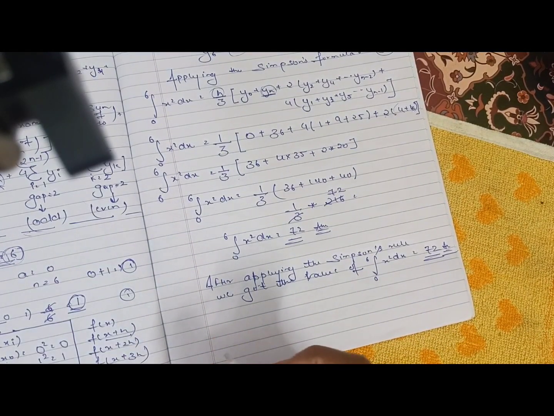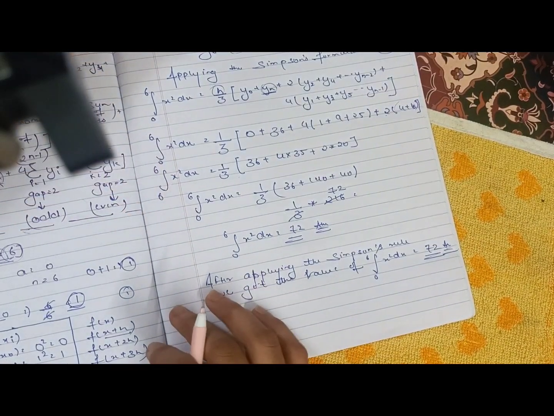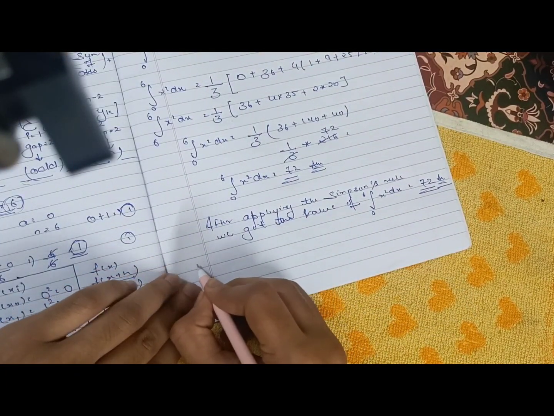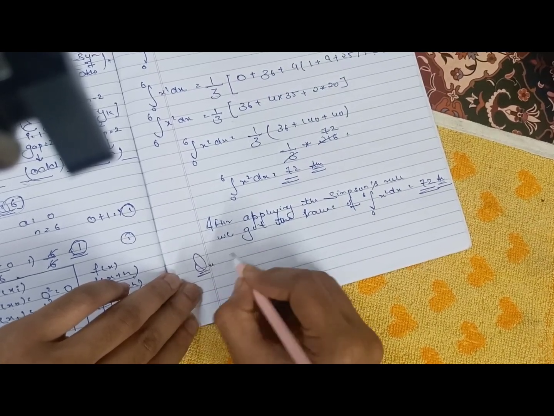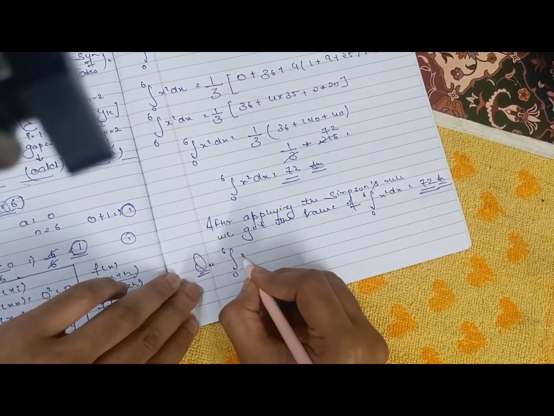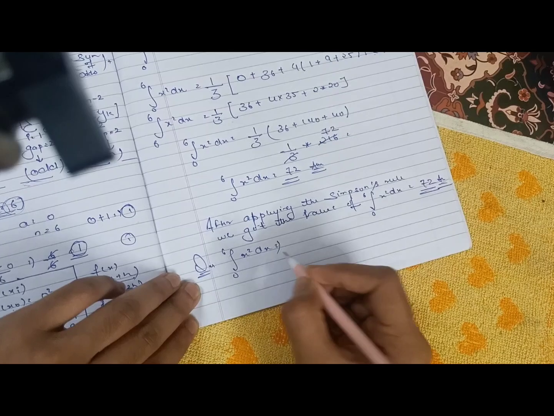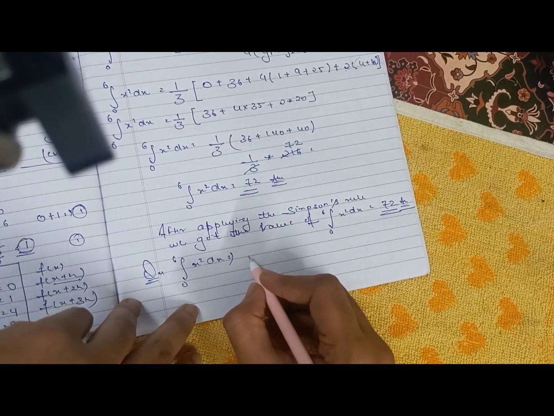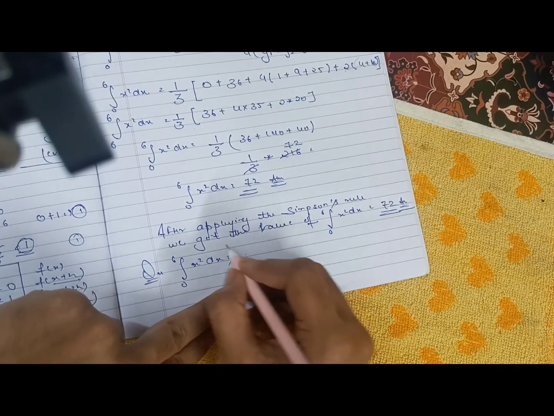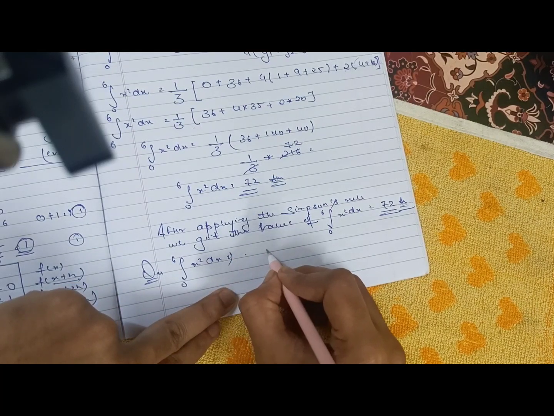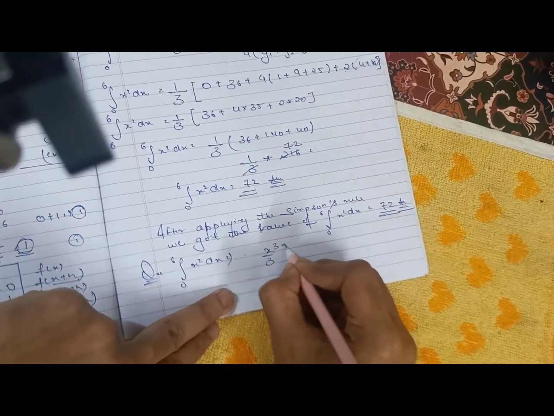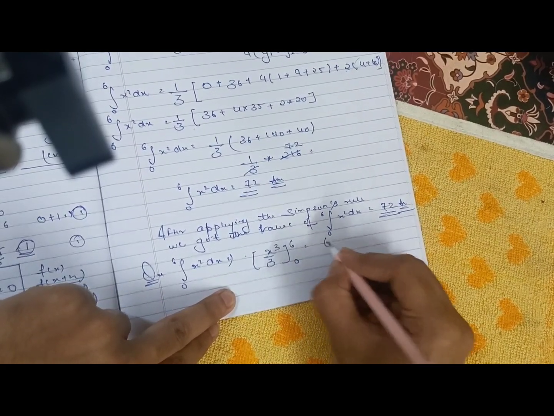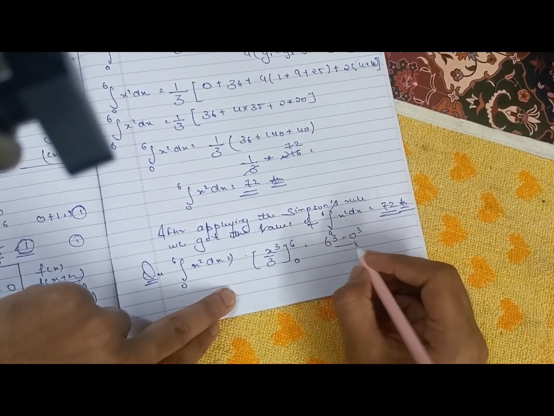Now we will calculate the value using definite integrals. What is the question? Integrate 0 to 6 of x square dx. Normally, how integration works: it is x cube by 3 from 0 to 6, which is 6 cube minus 0 cube divided by 3.